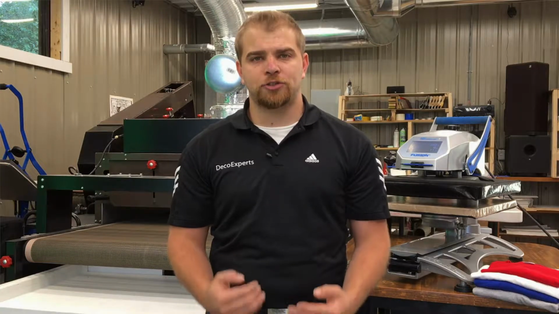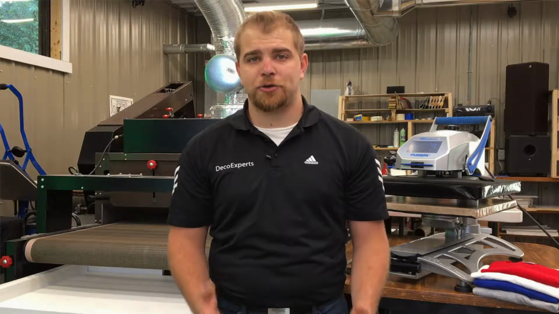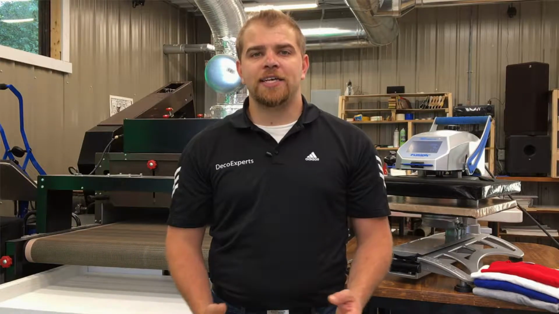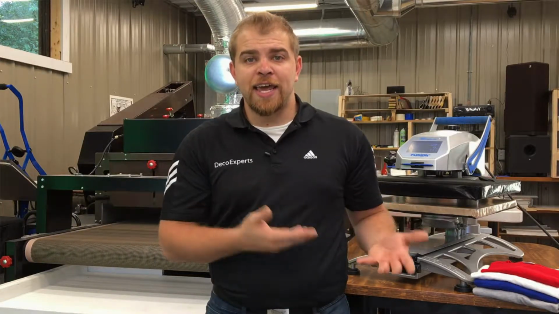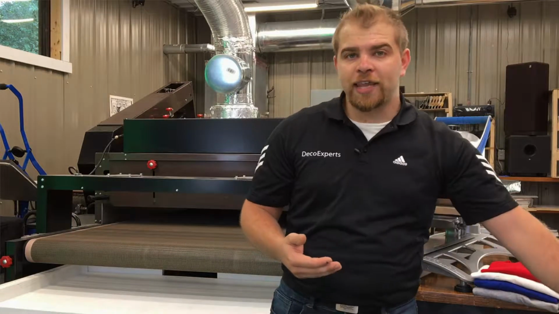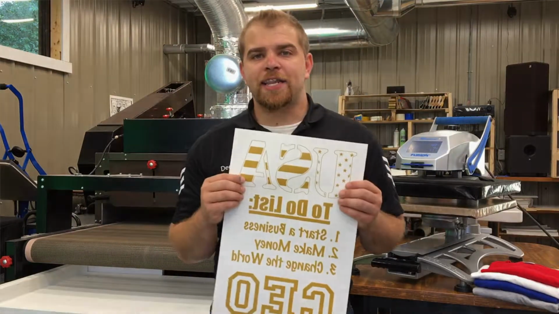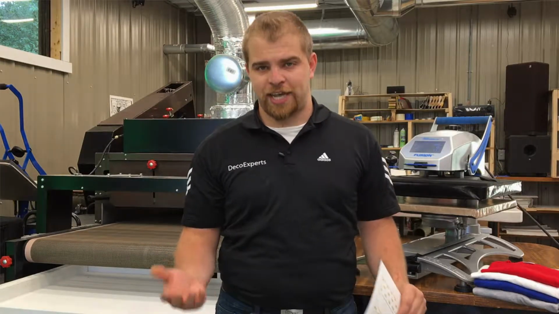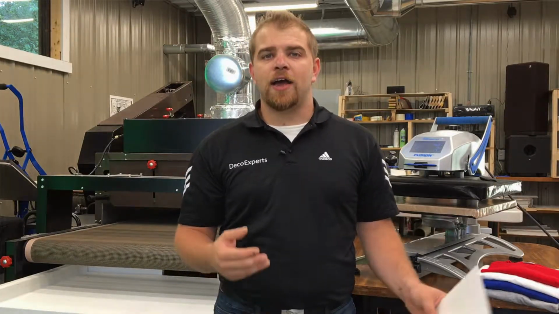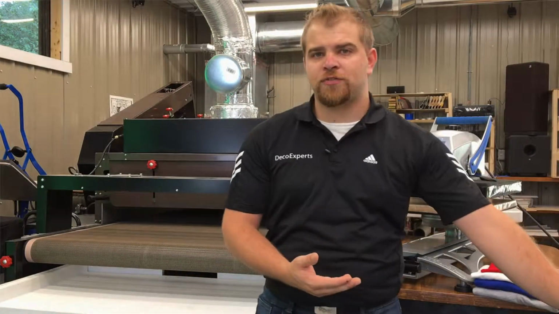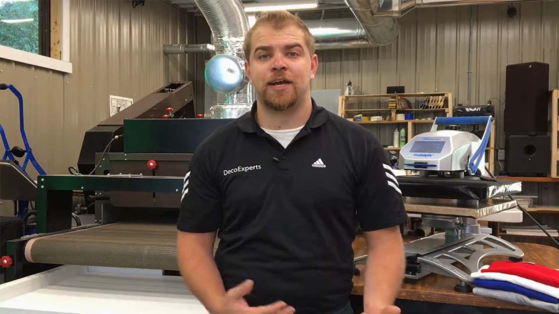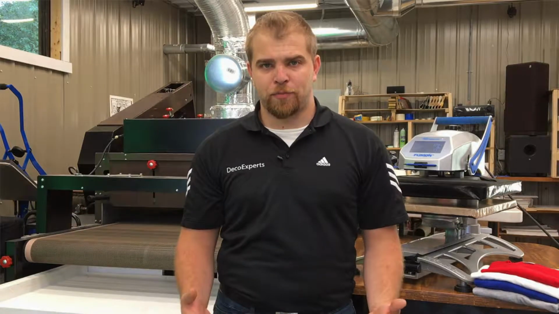Screen print heat transfers are a lot like direct screen printing, but instead of printing directly onto a product, ink is printed onto release paper that can then be heat pressed onto a garment in a matter of around 10 seconds. Now, when it comes to screen print transfers, realize that they are both complementary and a substitute to direct screen printing.